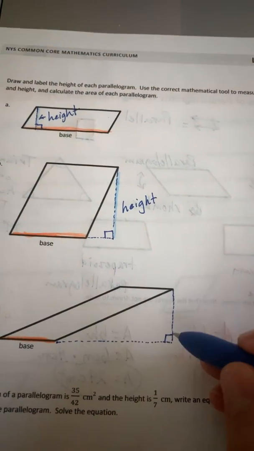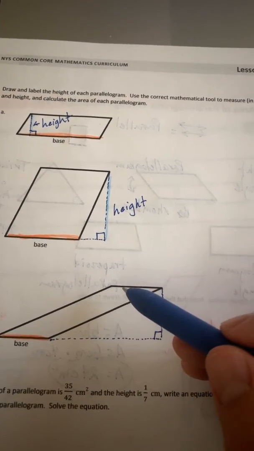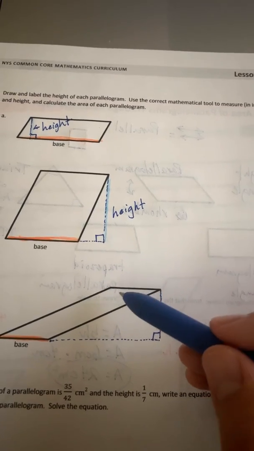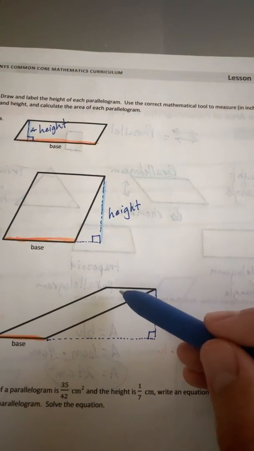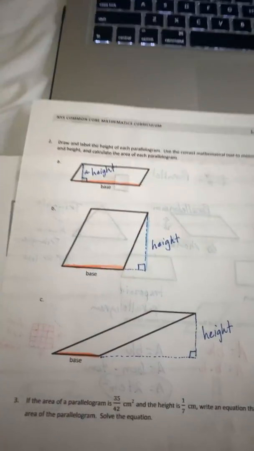Okay, so right there you're able to see the height. You're trying to figure out how tall it is, basically from the top part to the bottom part, because if you look at it, it'll look diagonal, so it's easier to see from here to here. This is what we call our height. Remember, you could have also done it over here as well.